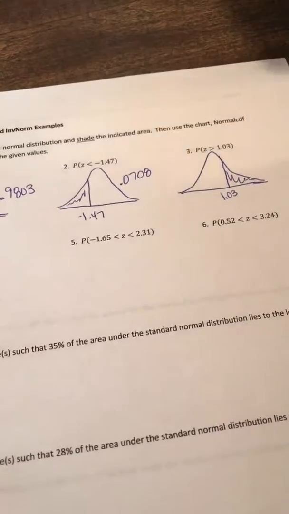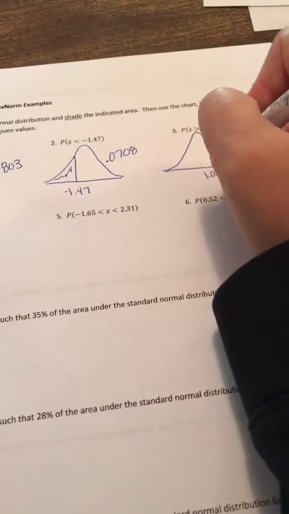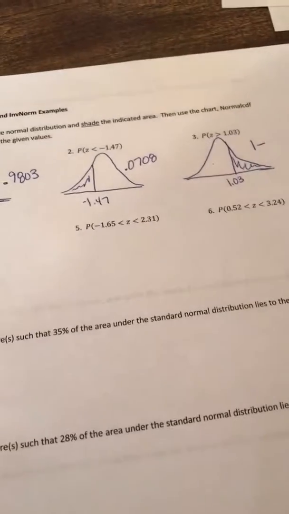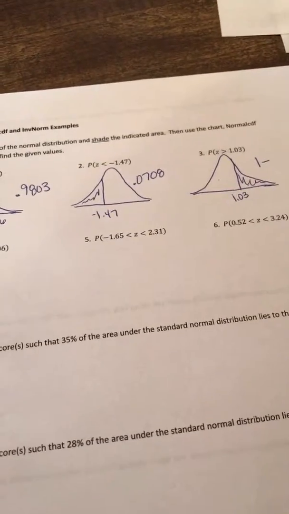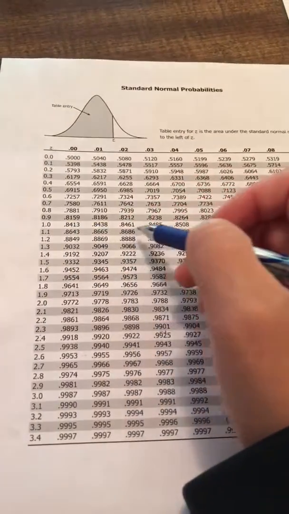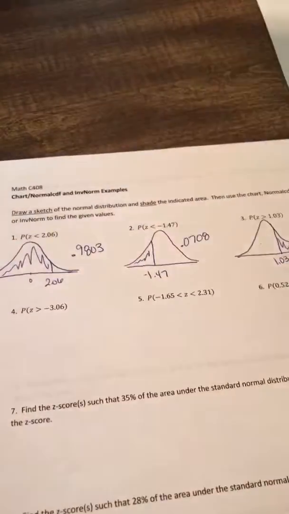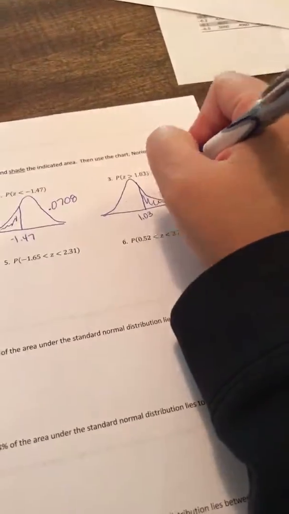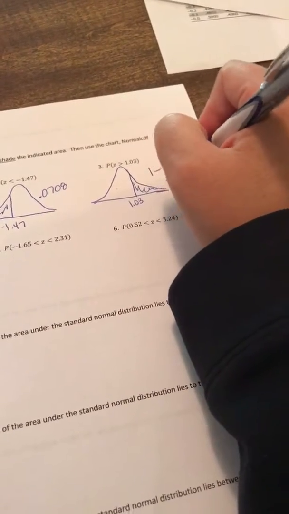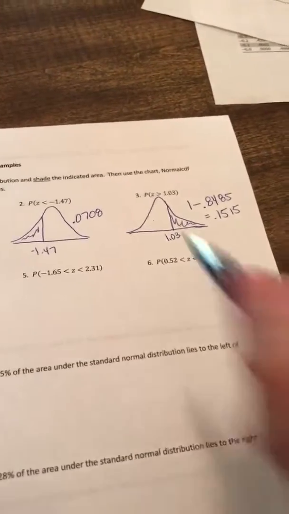So you have to remember, the chart gives you the area to the left. So when you do the probability, it gives you this over here, and the area under the whole curve is 1. So you have to do 1 minus whatever the chart tells you. So 1.03, if I go to 1, which is here, over to 0.03, 0.8485. So I'd have 1 minus 0.8485, which is 0.1515.